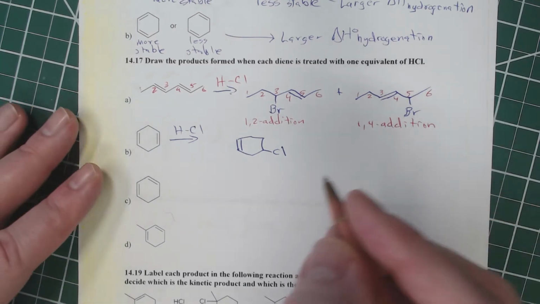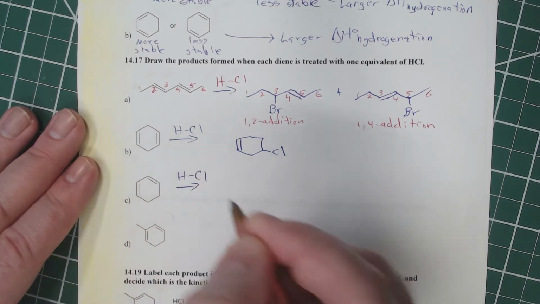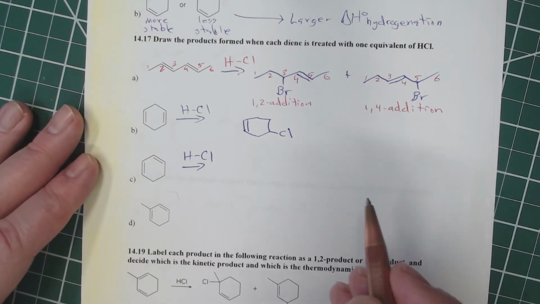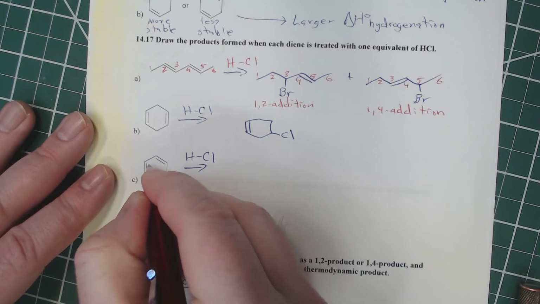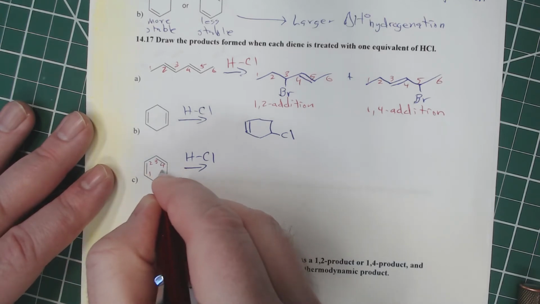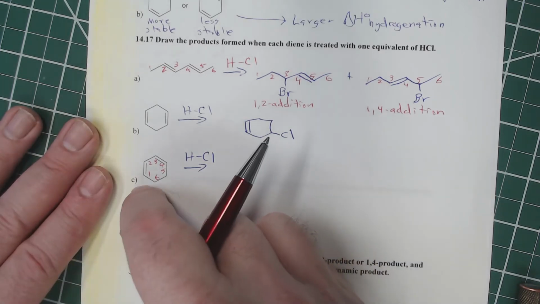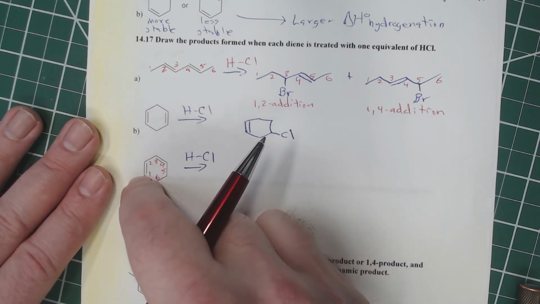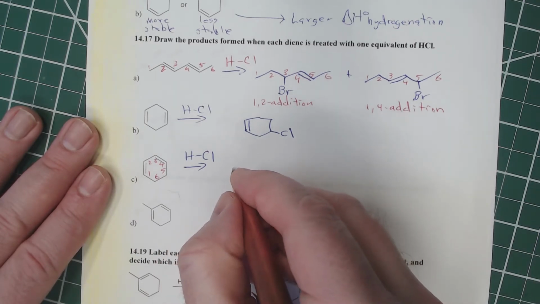Now when we look at the next one, we add HCl across this. This is a conjugated system. Just for numbering purposes, we'll call this one 1, 2, 3, 4, 5, and 6. If we get 1,2 addition, we're going to get a chlorine on carbon 2 and a hydrogen on carbon 1, and the double bond will be between carbons 3 and 4. And so our product would end up being that.